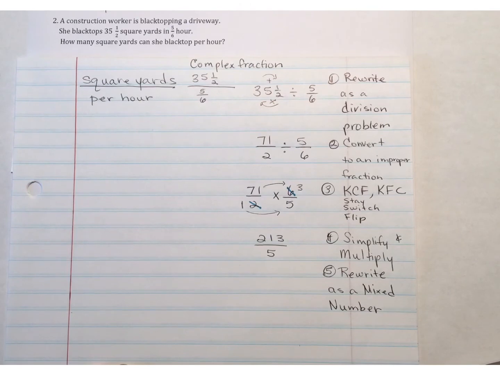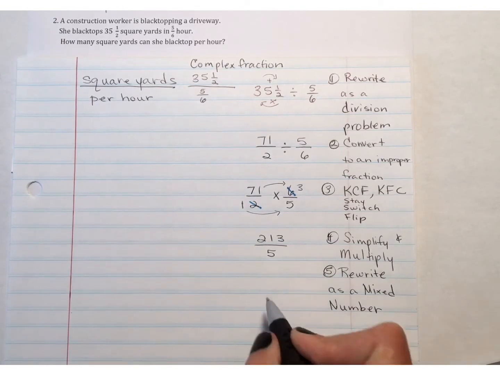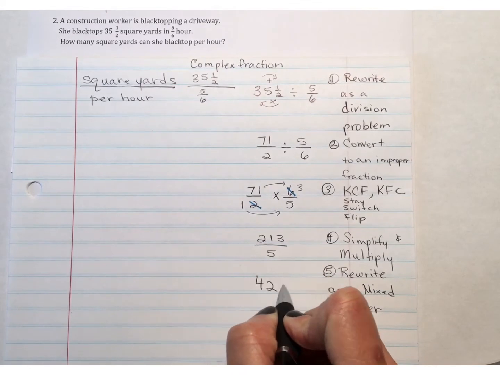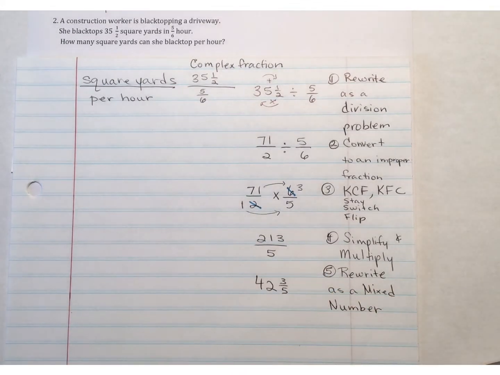The last step here is to rewrite that improper fraction as a mixed number. So 213 divided by 5 is 42 and 3/5. So the answer here is 42 and 3/5 square yards per hour.